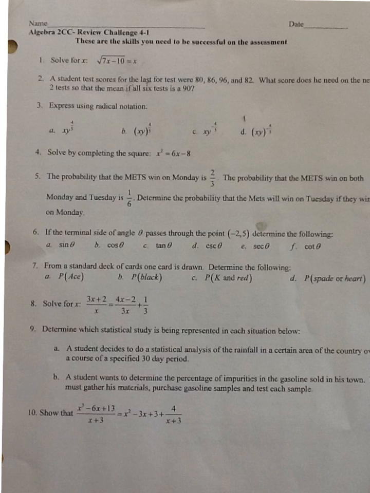Okay, so let's take a look at the review for the fourth quarter. Number one says to solve the square root of 7x minus 10 is equal to x. Okay, so what you want to do is start off by rewriting the square root of 7x minus 10. So that's 7x minus 10, and the square root, remember, is a 1/2 power, equals x.